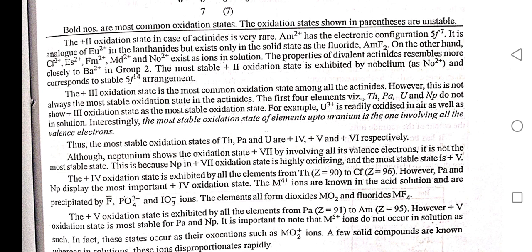On the other hand, CfF2, Es2+, Fm2+, Md2+, and No2+ exist as ions in solution. The properties of divalent actinides resemble more closely those of Ba2+ in group 2. The most stable +2 oxidation state is exhibited by nobelium as No2+, with the corresponding stable 5f14 arrangement.